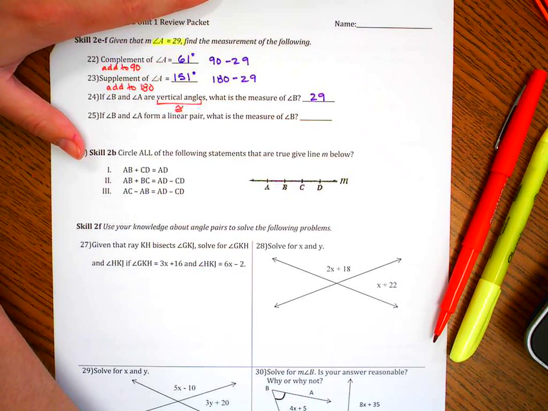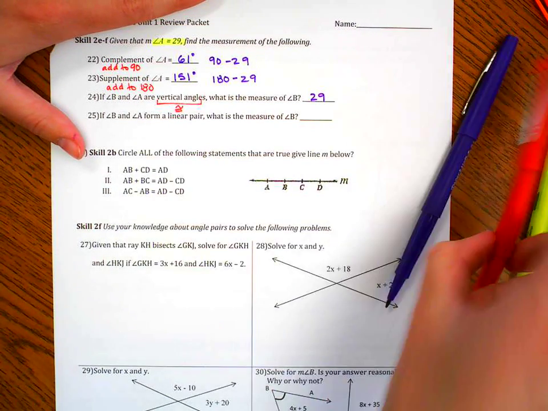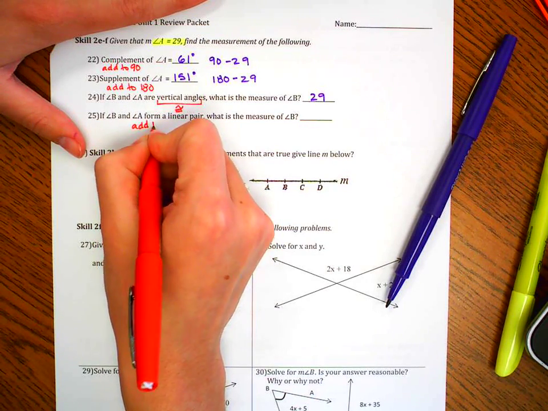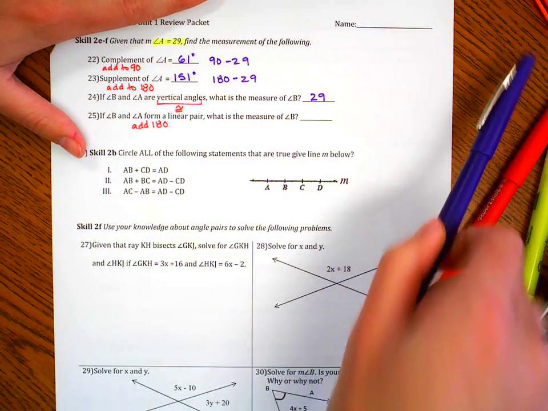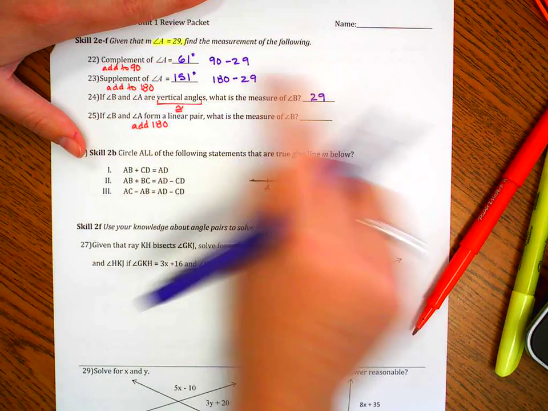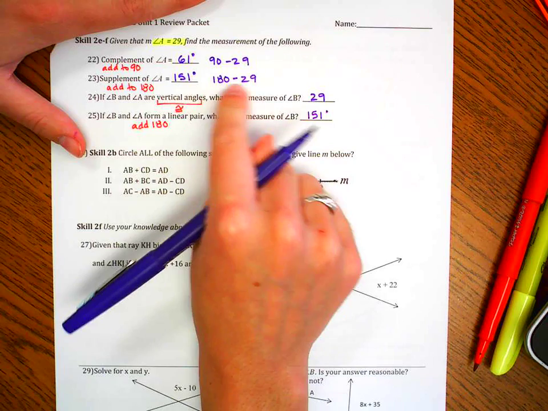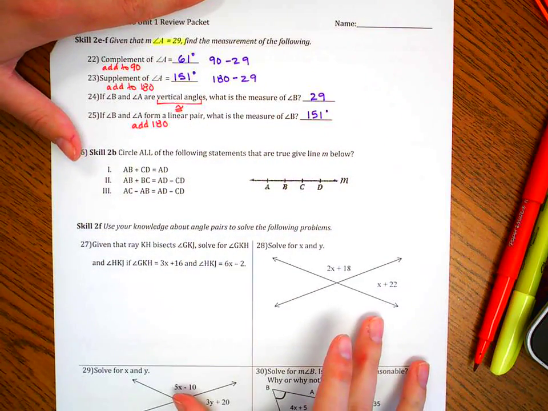Then it says if angle B and angle A form a linear pair, what is the measure of angle B? Well, they also add to 180 if they form a linear pair, and we already know that 151 is going to be that supplement. Because we already did 180 minus 29, that gave us 151.